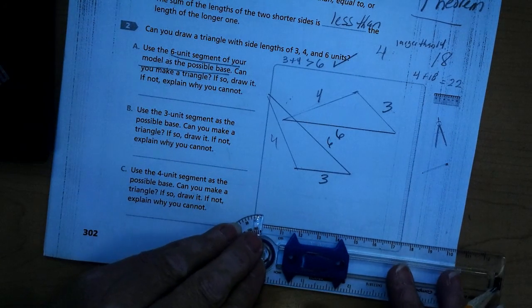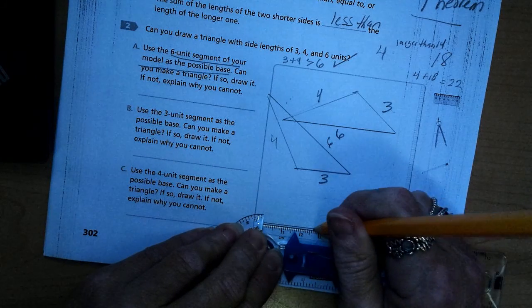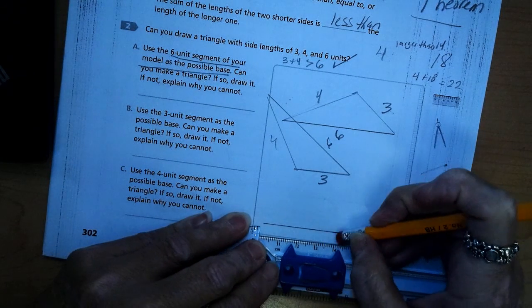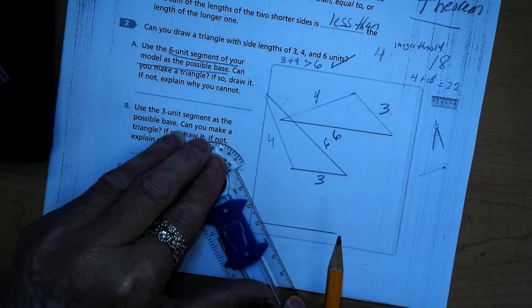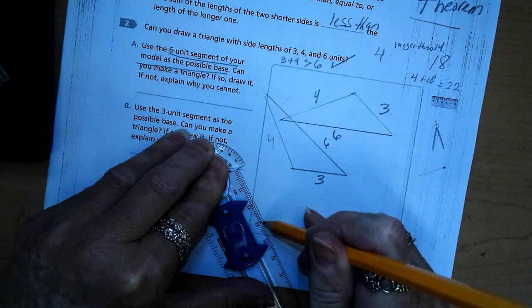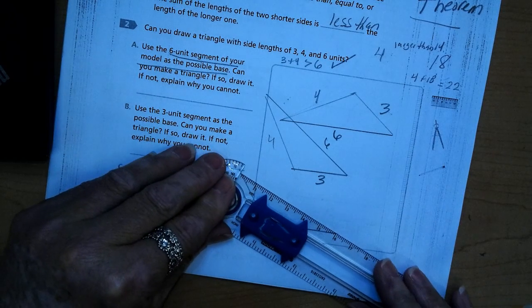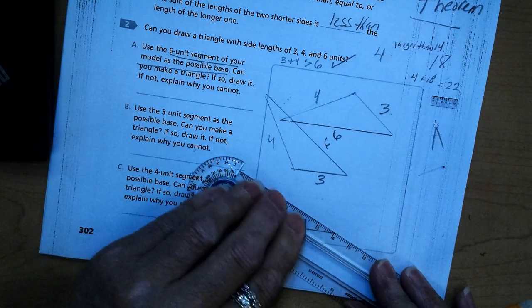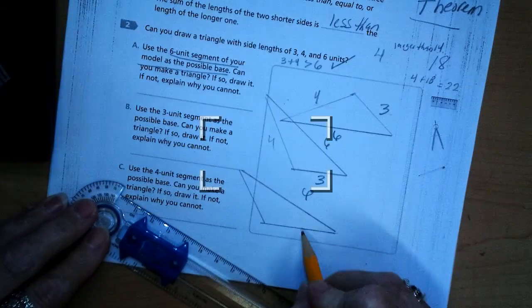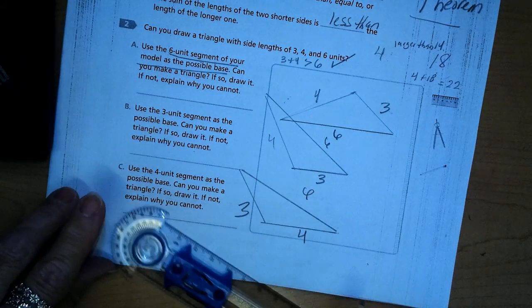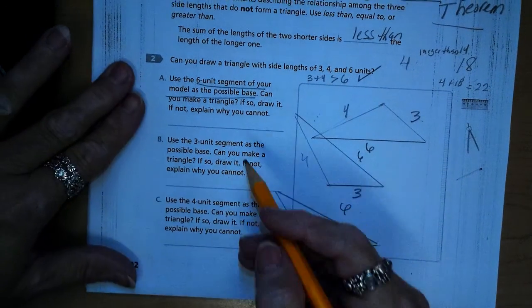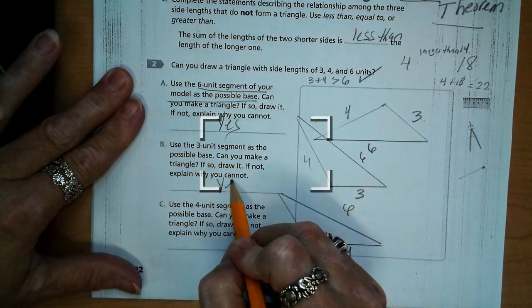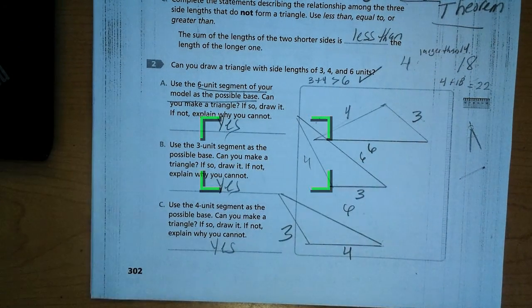Basically, all you're doing is just kind of changing the base. Right? But they're all going to work. So this would be a 3, and then this one would be a 6. So 6, 4, and 3. So then this would just be yes, yes, and yes.